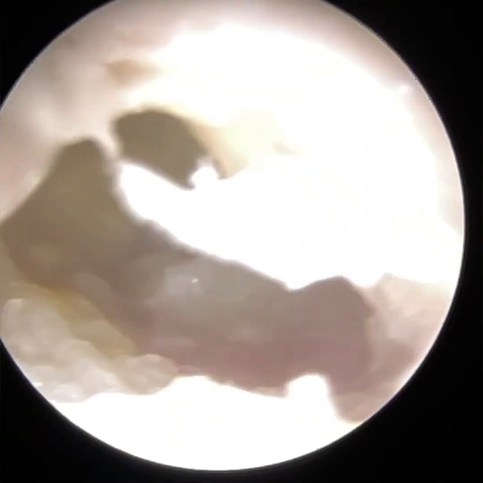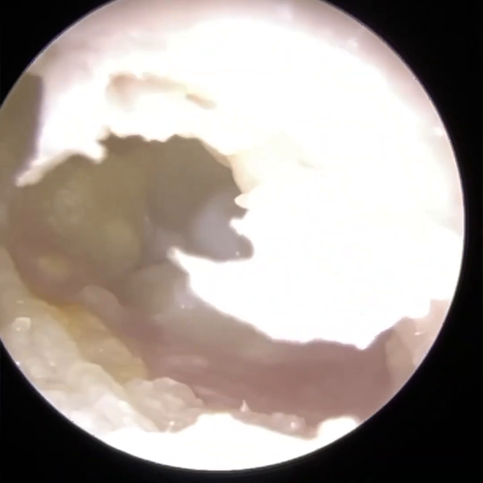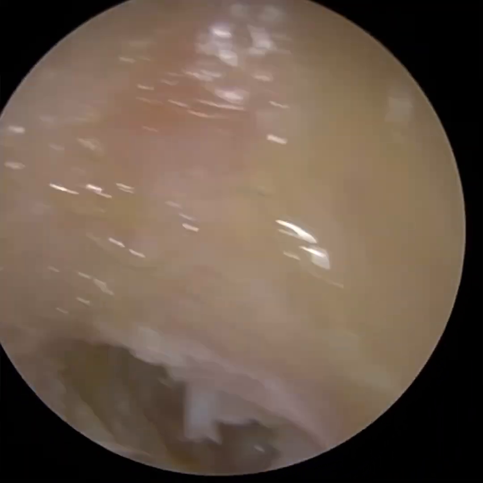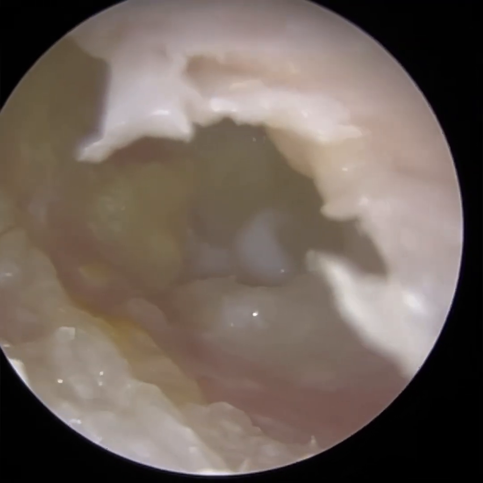And we have a very interesting case for you here. It's of a patient who is suffering from a condition known as acute otitis media, which is a middle ear infection. So the middle ear is the space behind the eardrum.